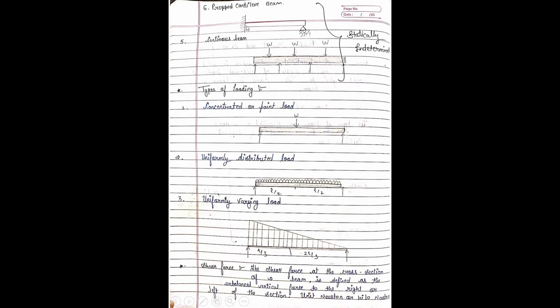Second one is the continuous beam. Continuous beam is that beam which has more than 2 supports. If number of supports are more than 2, then the number of unknowns would be greater than 3. So continuous beam is also a statically indeterminate beam.